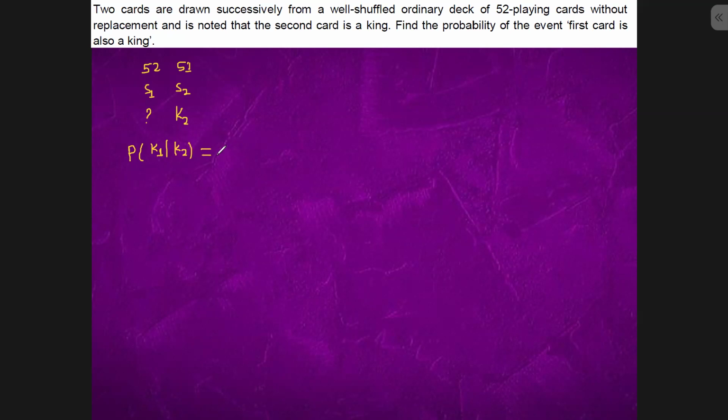this is Bayes' theorem. It is probability of drawing first card as a king times probability of drawing second card as king given first card was king.